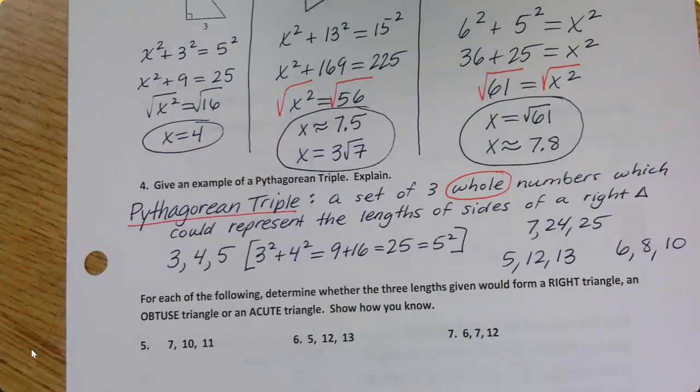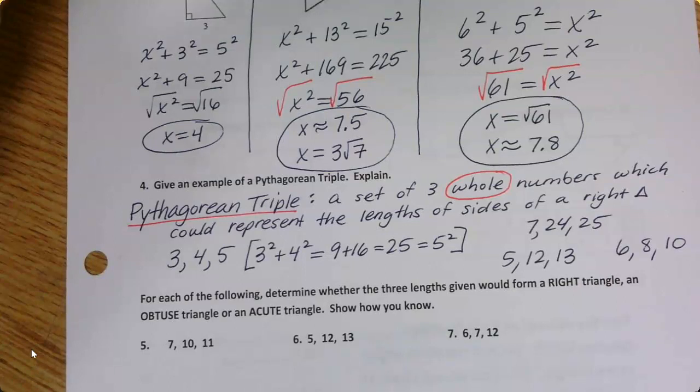There are quite a few. There are infinitely many, I guess. There's more than quite a few. Now, this is not saying those are the only possibilities for sides of a right triangle. Not at all. You can have any kind of sides of a right triangle. You don't have to have whole number sides. This is just saying these are kind of special. These are special circumstances. And we like them because who doesn't like to work with whole numbers?